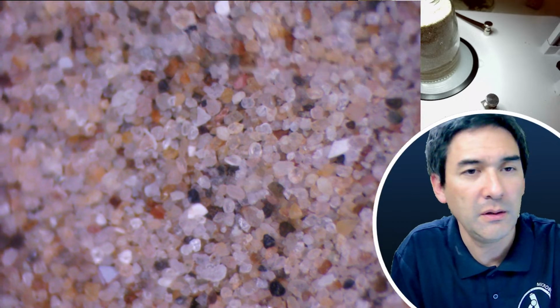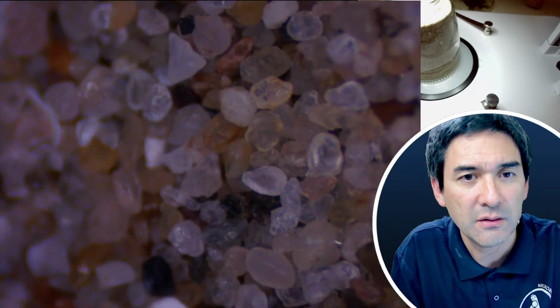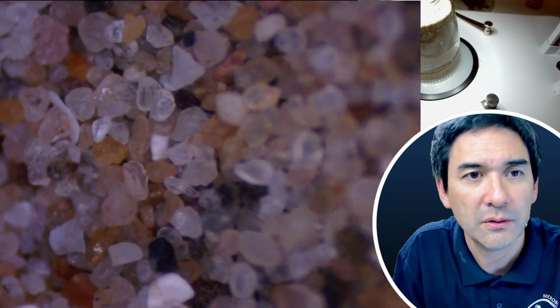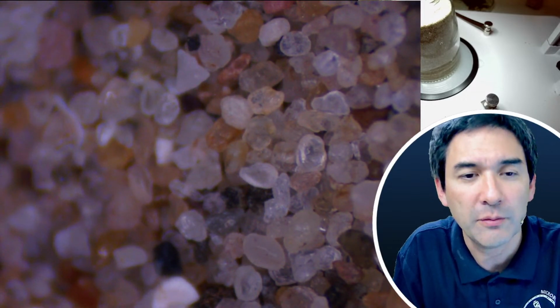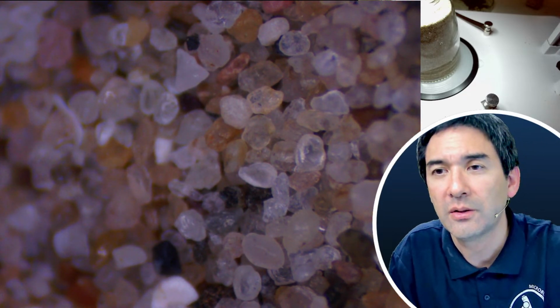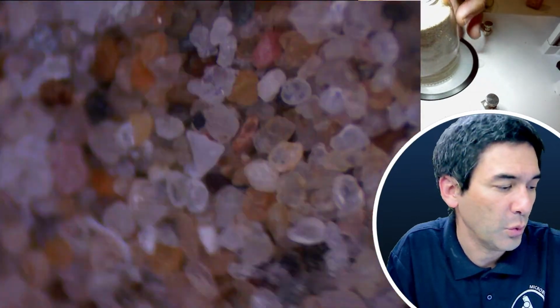Let's have a look. Is this natural sand? It looks a little bit more like it has slightly more corners here. No, but I remember this beach was a natural beach as well. This is a beach in Noordwijkerhout.